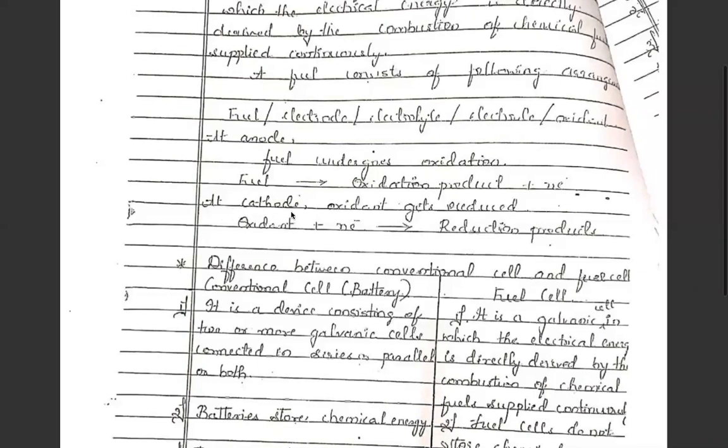And what happens at the cathode? Cathode means reduction reaction. And what is present at cathode? Oxygen, which is the oxidant. So oxidant means what? It will oxidize others and reduces itself.